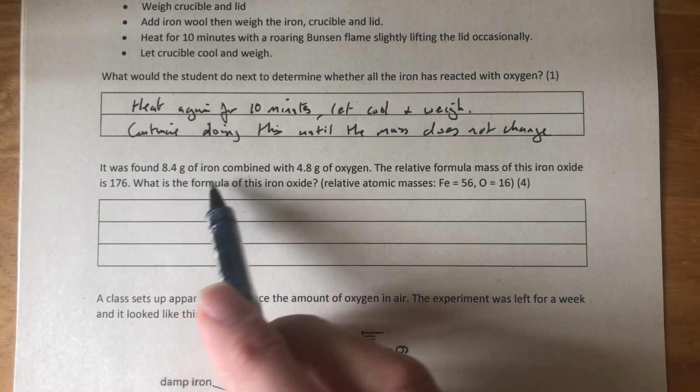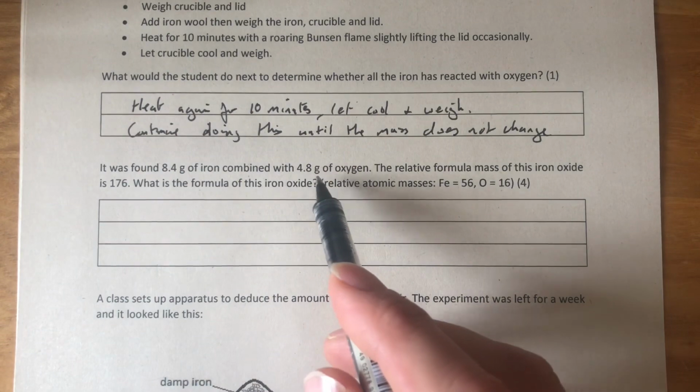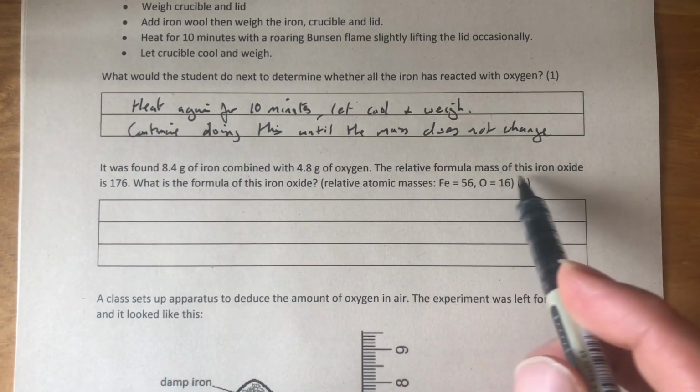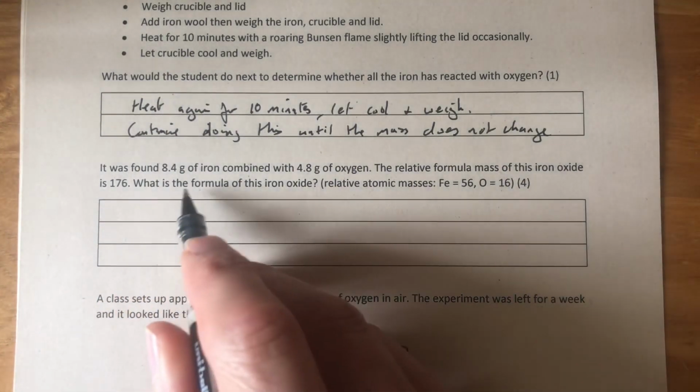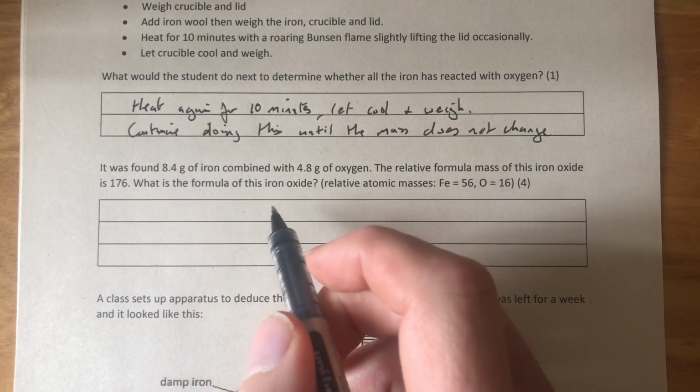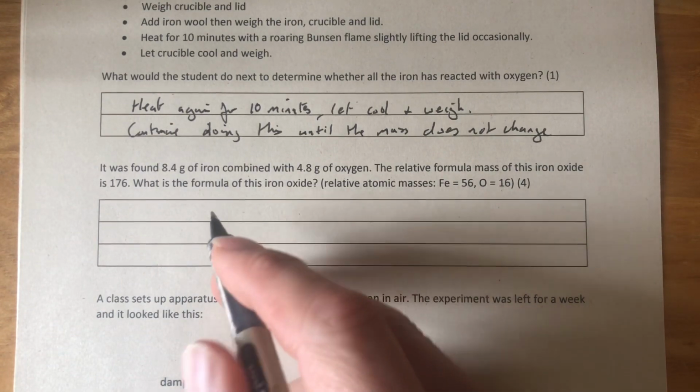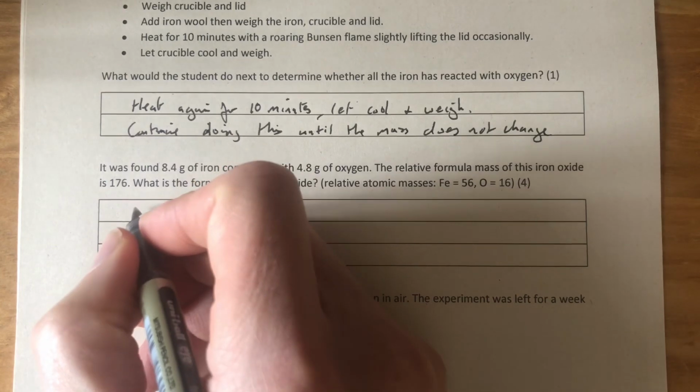It was found 8.4 grams of iron combined with 4.8 grams of oxygen. The relative formula mass of this iron oxide is 176. What is the formula of this iron oxide? So we're going to start doing this with an empirical formula calculation.